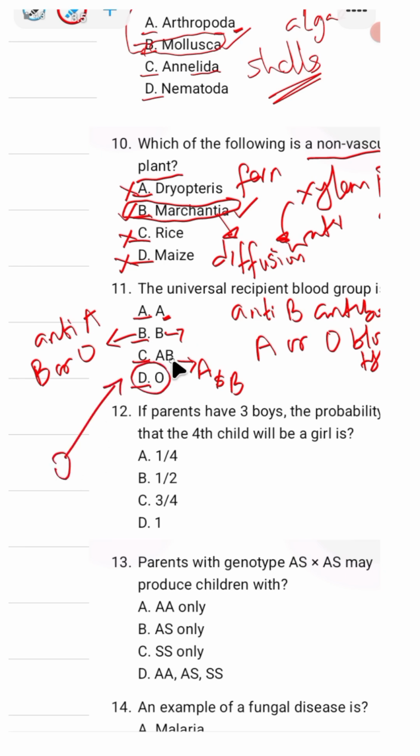But AB can receive from anybody. This O here can give to any other person, but if anybody wants to give to O, it must come from O. Only O can give to O, but O can give to anyone here, while AB can receive from all of them. Hope you have seen the difference. So the universal recipient blood group is option C, that is AB. AB is the correct answer there. Let's go to the next one.